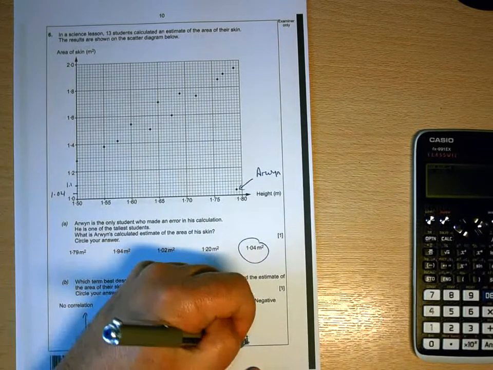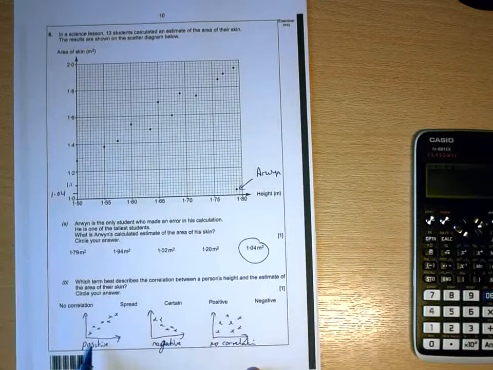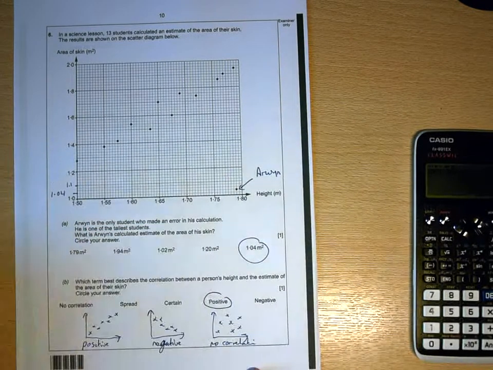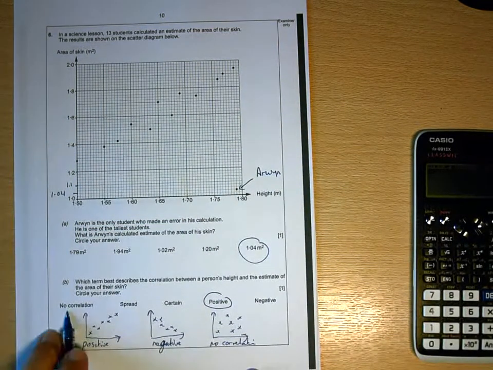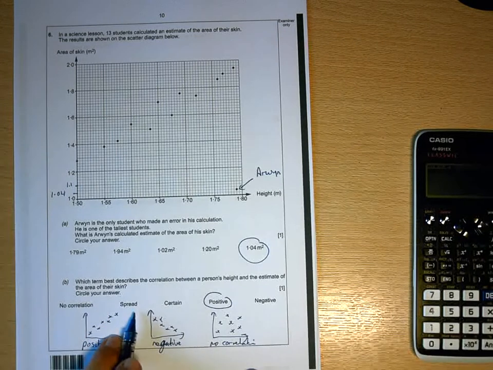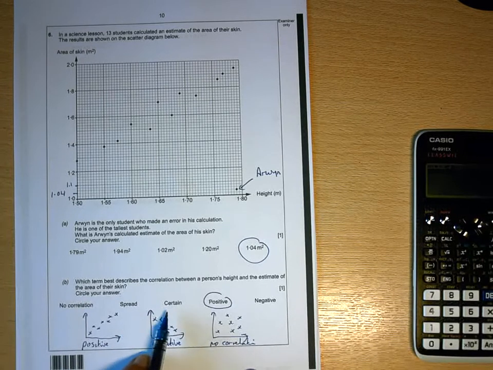So I got that positive. It isn't no correlation. Spread is a rogue word, nothing to do with scatter. Certain is probability, it's got nothing to do with it. Positive or negative, it's positive.